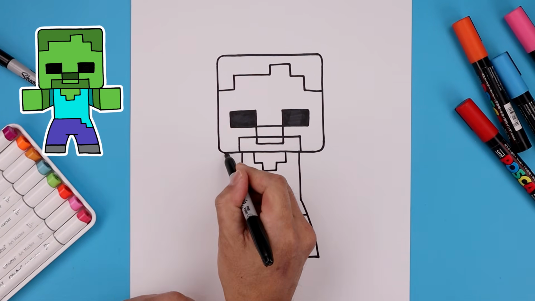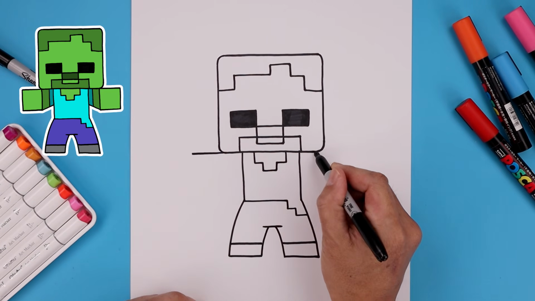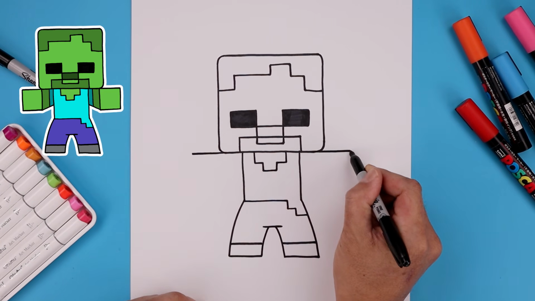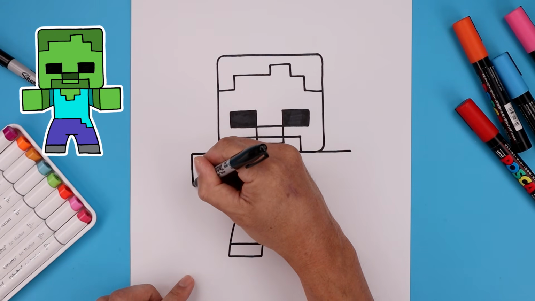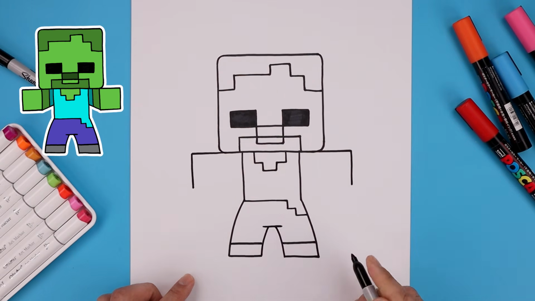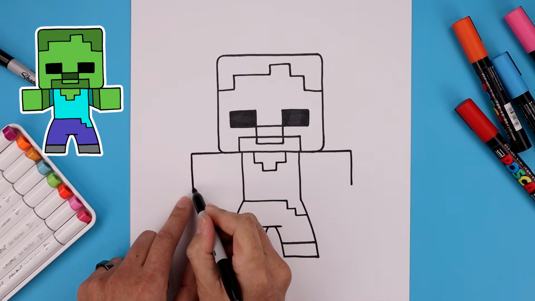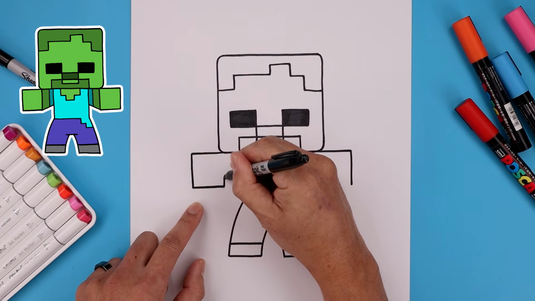Now from the bottom of the head, I'm just going to stretch the arms out towards the side with a straight line. Let's come down the outside of the hand towards the bottom. Now along here, we're just going to add a square. So we're going to come in and then pull that straight up.